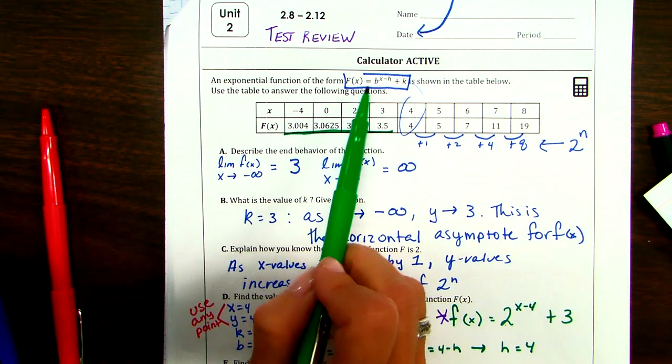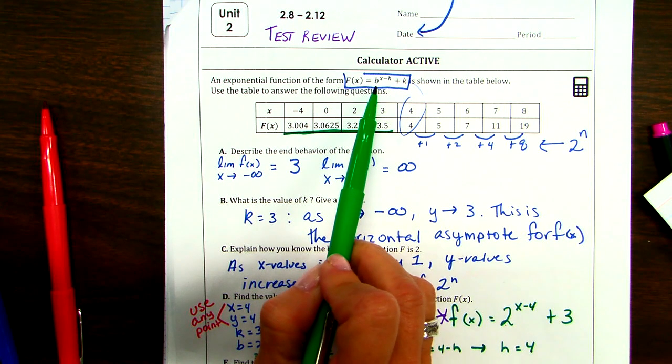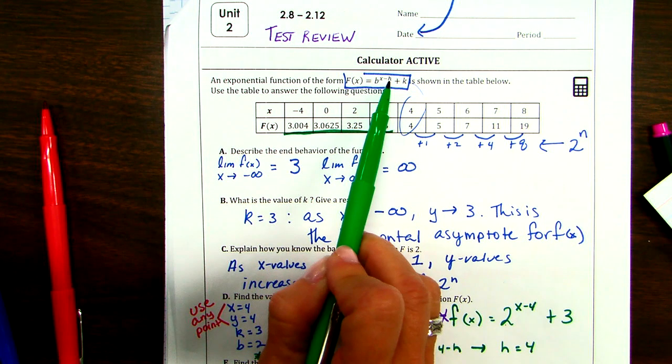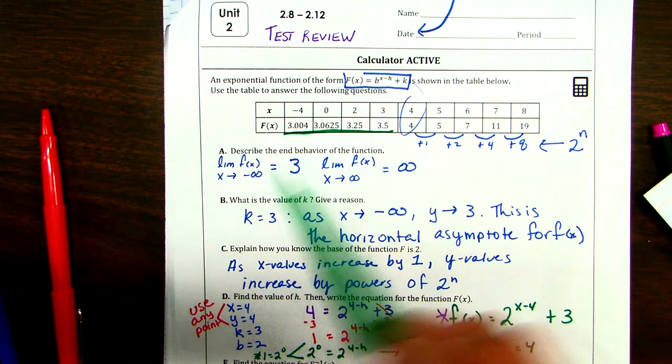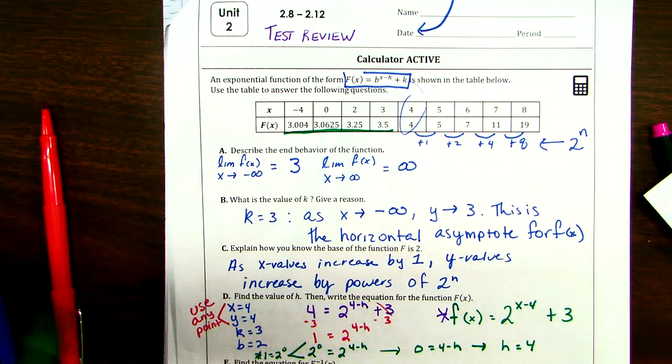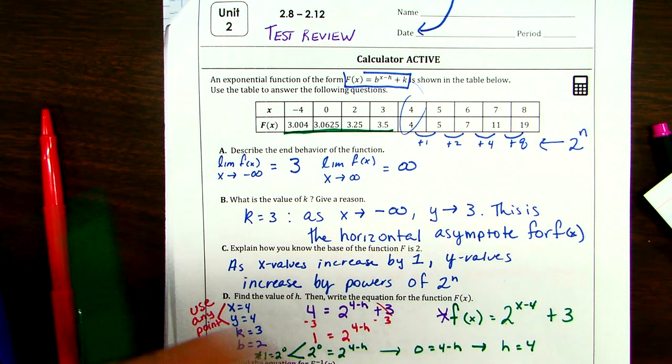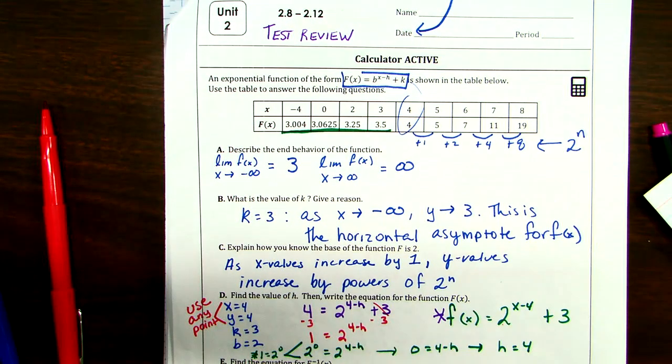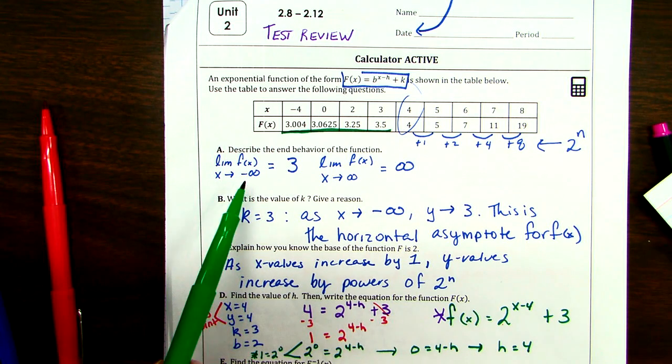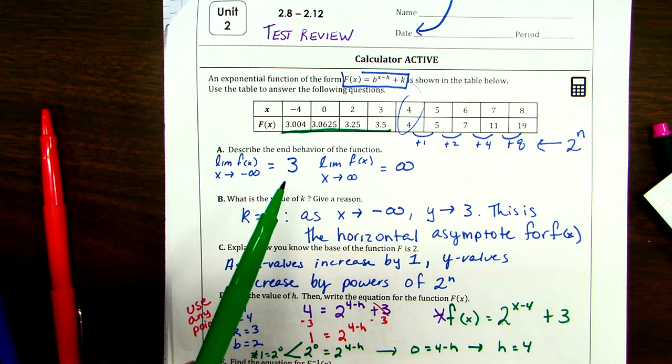Okay, so we are given a function in this form. It has a base, x to the x minus h plus k. So there's some left and right, up and down happening to our parent function. That's what that means, okay? They give us a table of values. We have to answer some questions. So the first question is to describe the end behavior of the function.